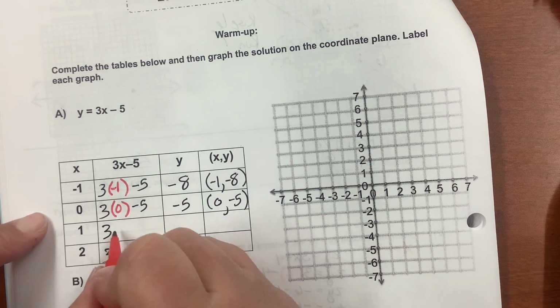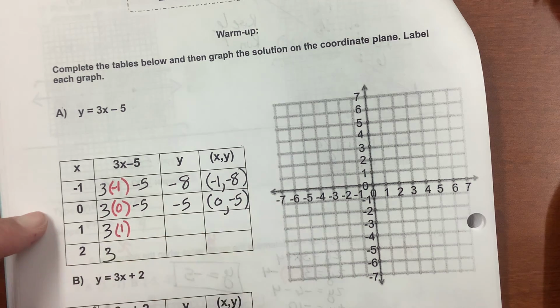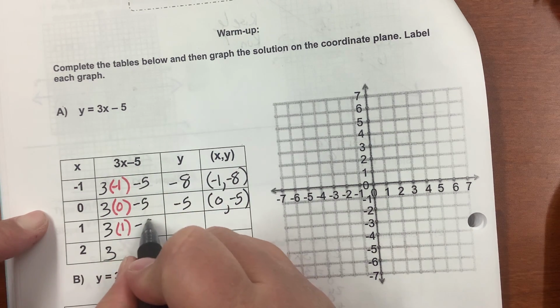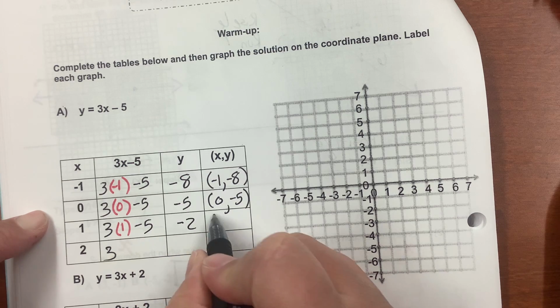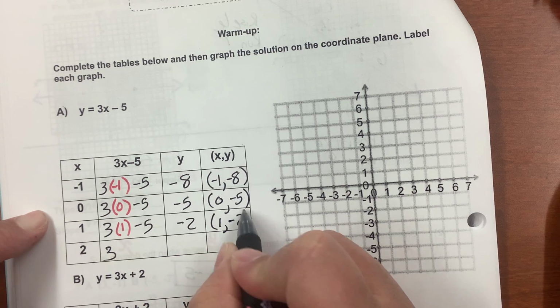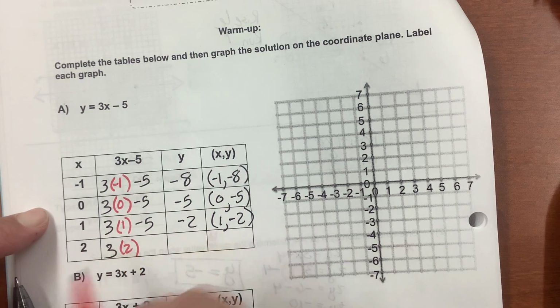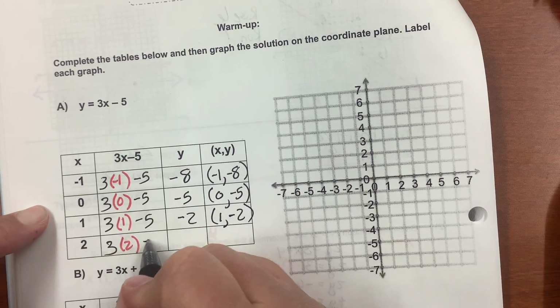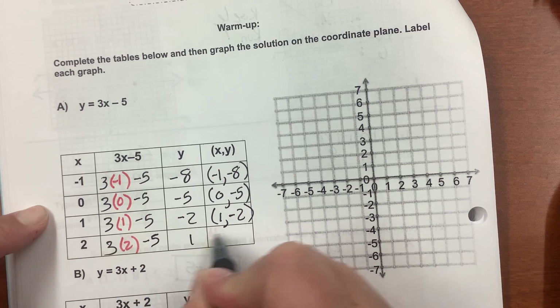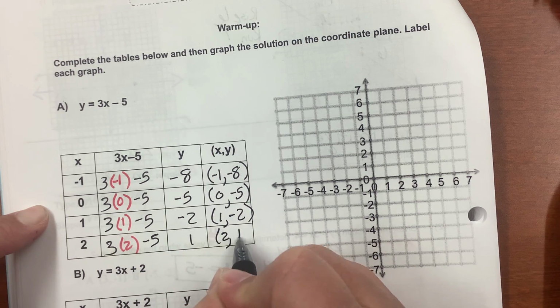3 times 1 is 3, minus 5 is -2, and we're graphing 1, -2, and 3 times 2 is 6, minus 5 is 1, and we're graphing 2, 1.